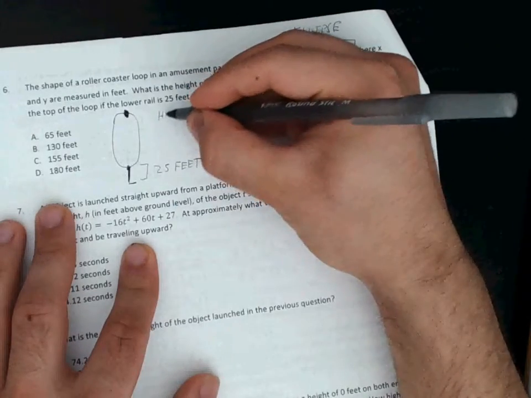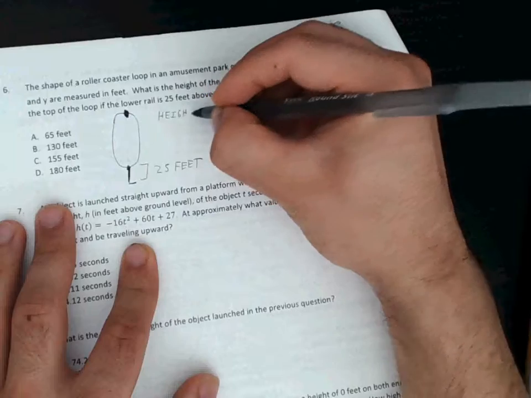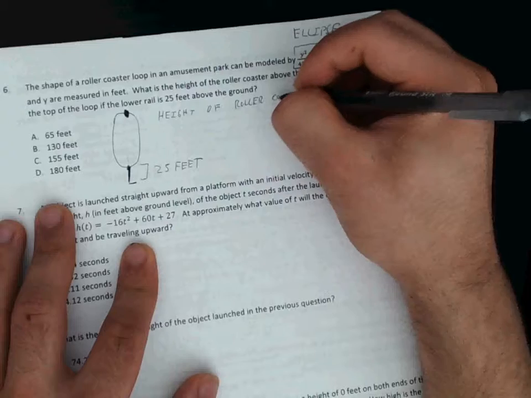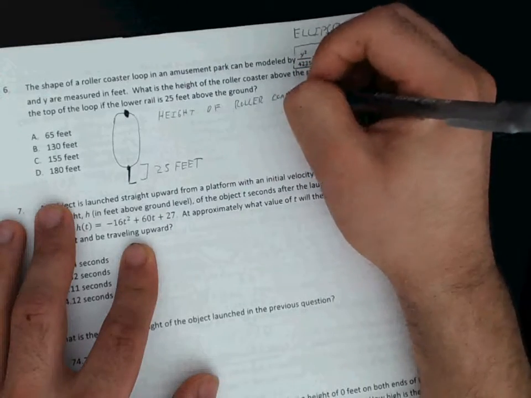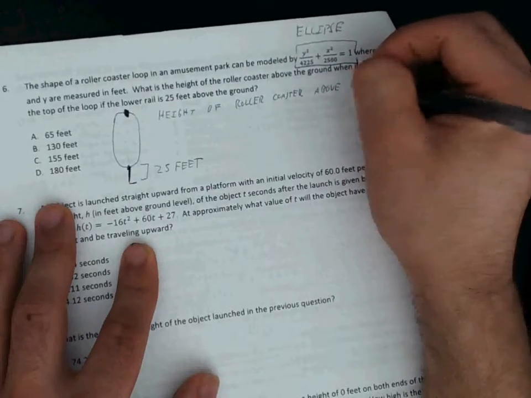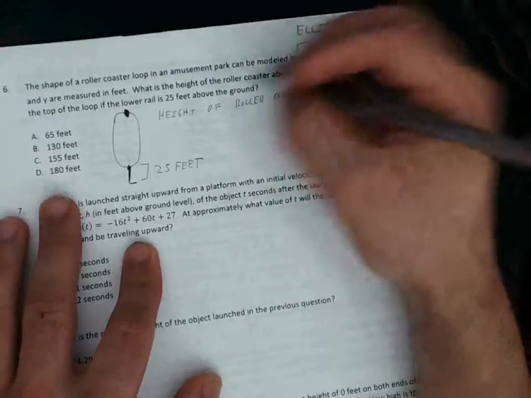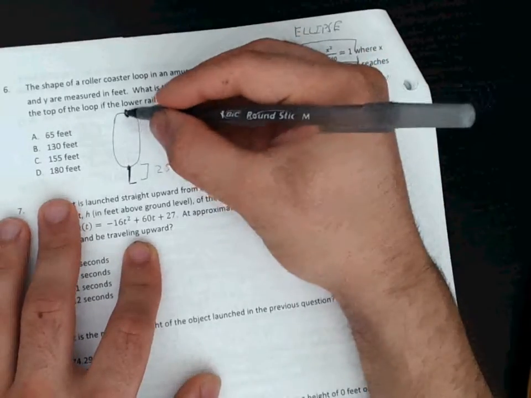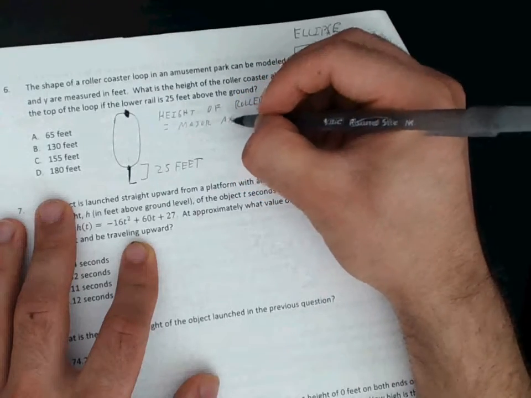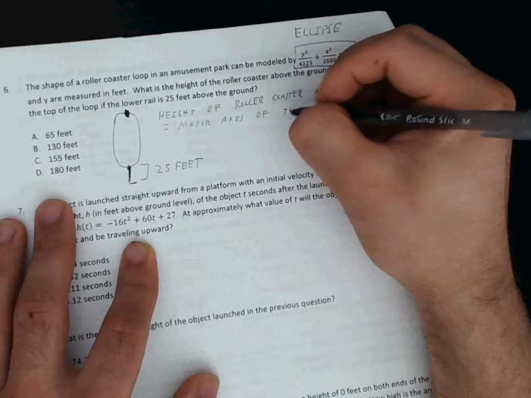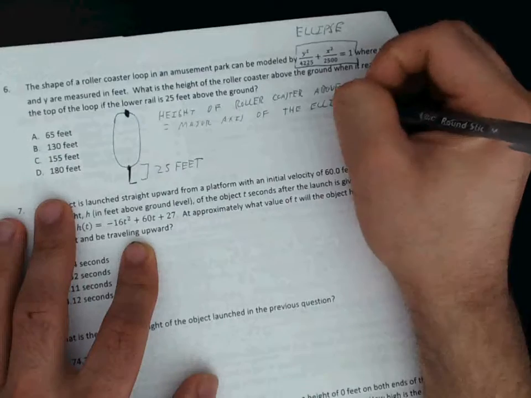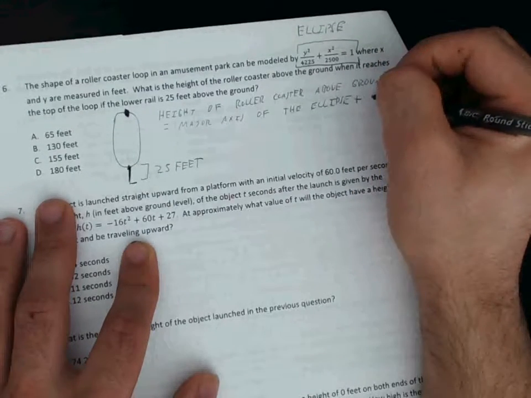So the height of the roller coaster above the ground is going to be equal to the major axis of the ellipse plus 25 feet.